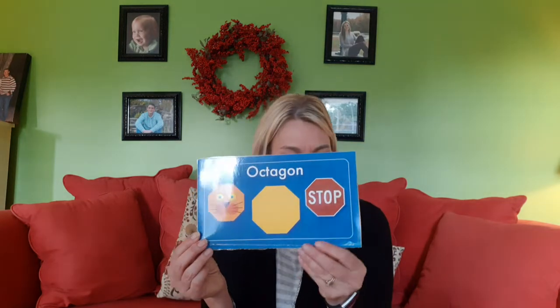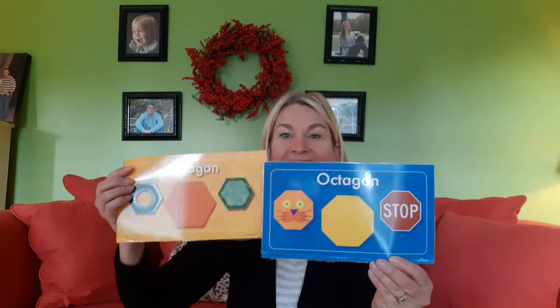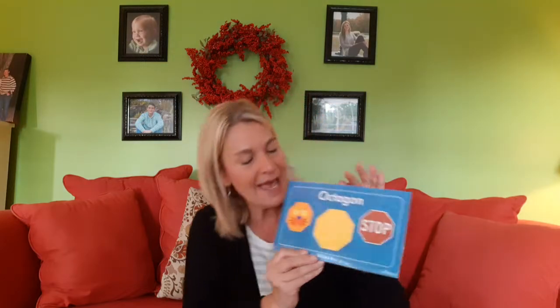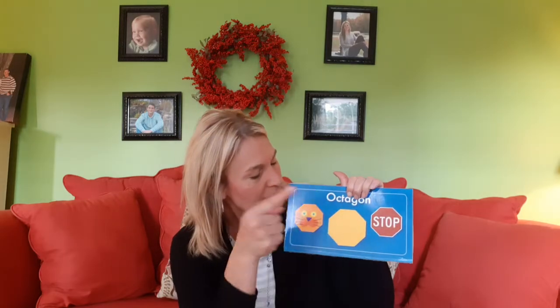Valentine. So a lot of times we see this shape around Valentine's in the month of February. And boys and girls, this next shape looks a lot like this shape, doesn't it? But the difference is that we said a hexagon has how many sides? You remembered it has 6 sides. An octagon has 8 sides. Count them with me, will you? 1, 2, 3, 4, 5, 6, 7, 8. Good counting, boys and girls.